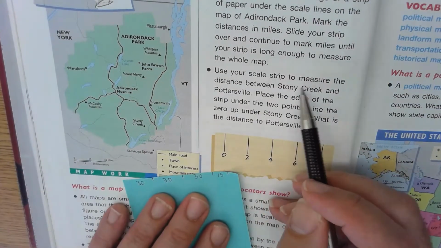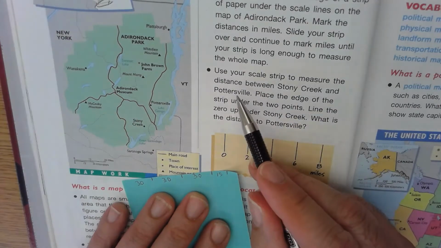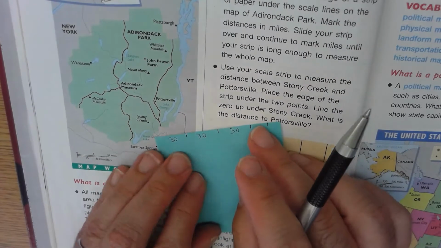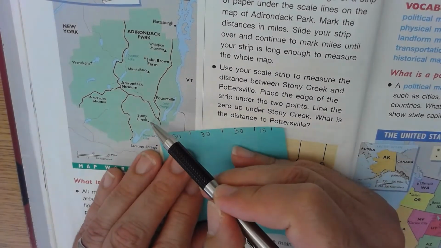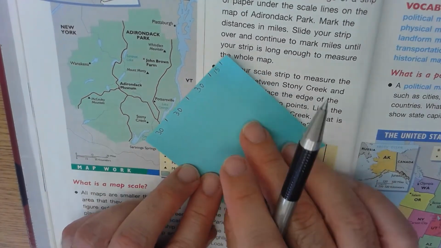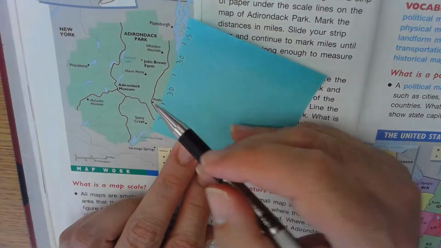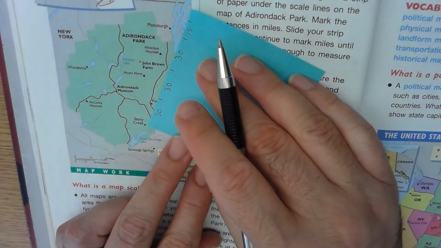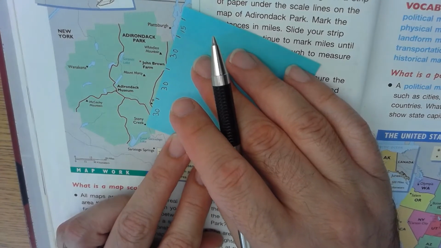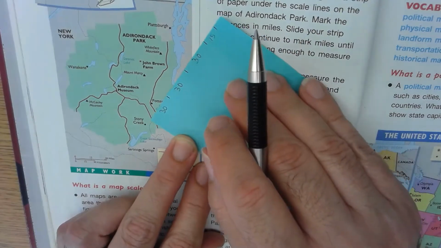Use your scale strip to measure the distance between Stony Creek and Pottersville. Okay, so here's Stony Creek, here's Pottersville. So I would slide my strip over and I would line up this edge with Stony Creek, and from here would be Pottersville.